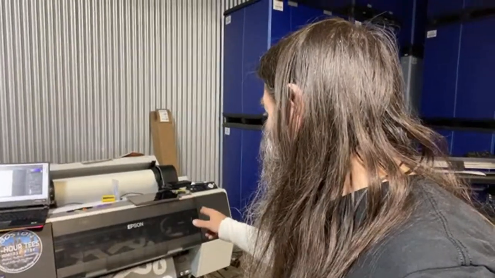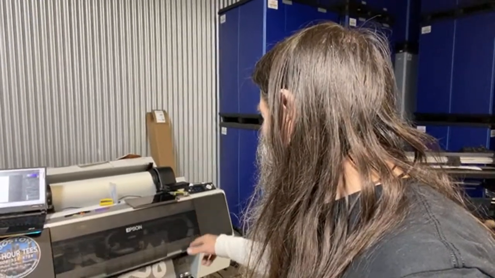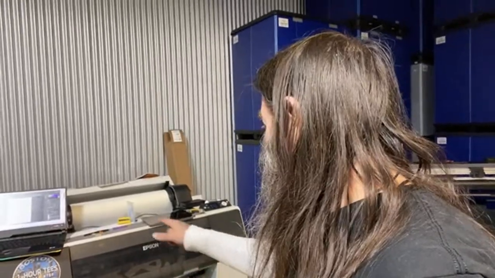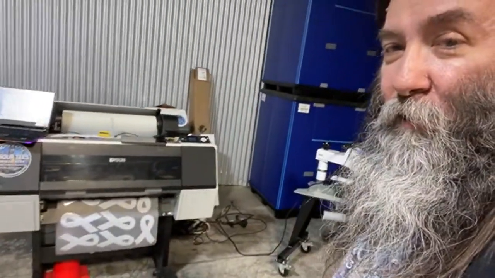1, 2, where are we at? 1, 2, 3, 4. We just got one more ribbon to print, we're done. Look at that. If you had 2 of these running, how much money could you make?